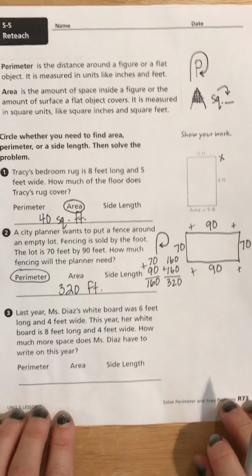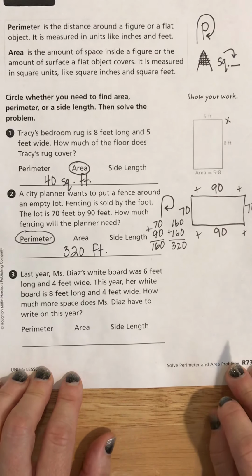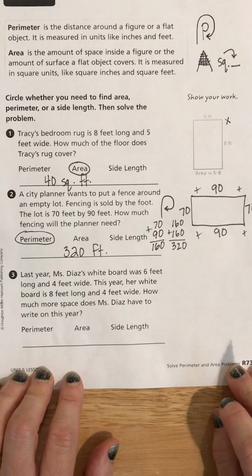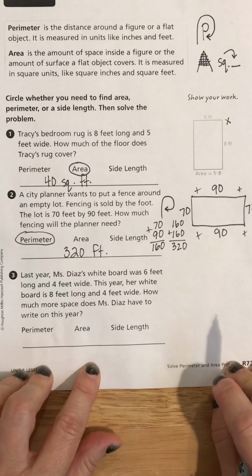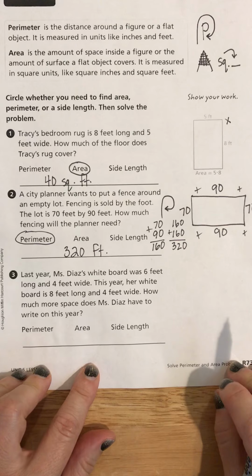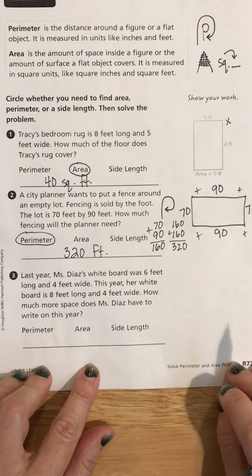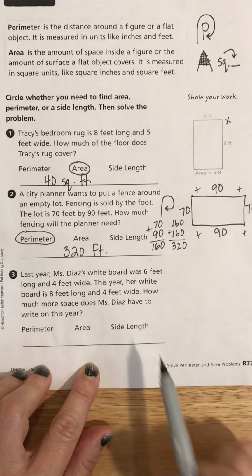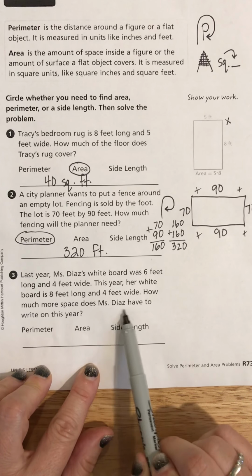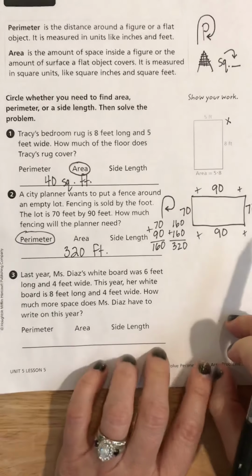Okay? All right, so last year, Miss Diaz's whiteboard was 6 feet long and 6 feet wide. This year, her whiteboard is 8 feet long and 4 feet wide. So it sounds like they added a little bit extra to it. How much more space does Miss Diaz have to write on this year?